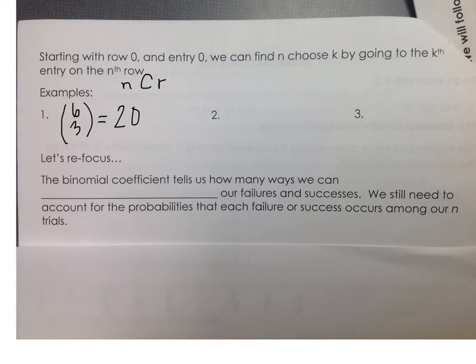So let's refocus just for a minute here. The binomial coefficient tells us how many ways we can rearrange our failures and successes. We still need to account for the probabilities for each failure and success in order to figure out the answer to a question like our blood type example.